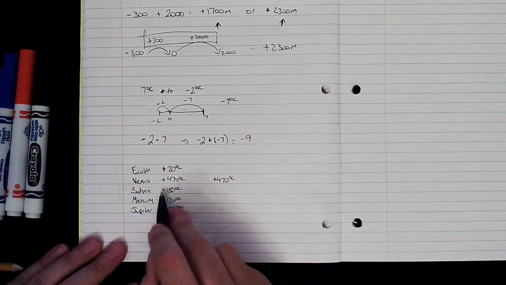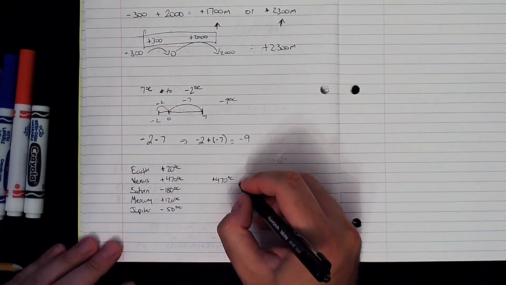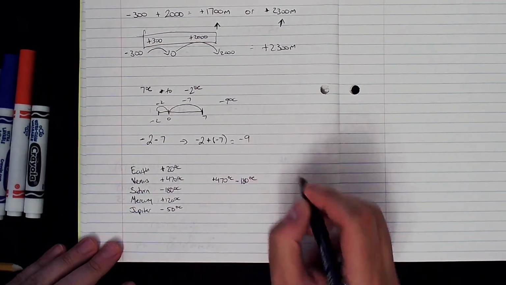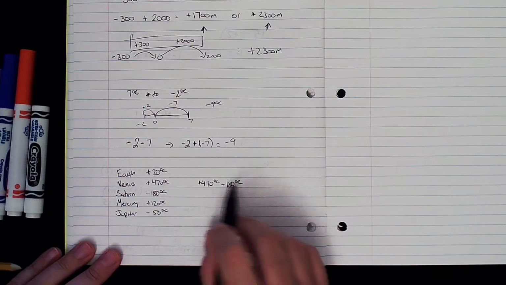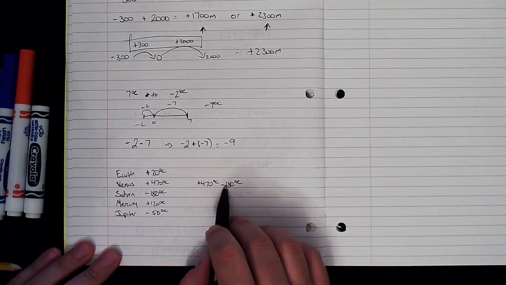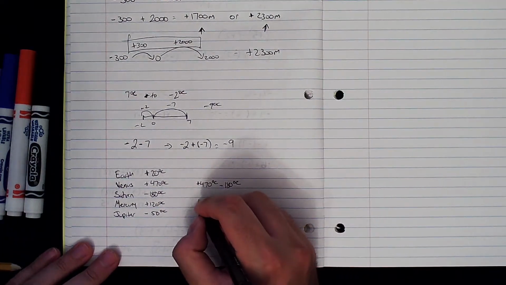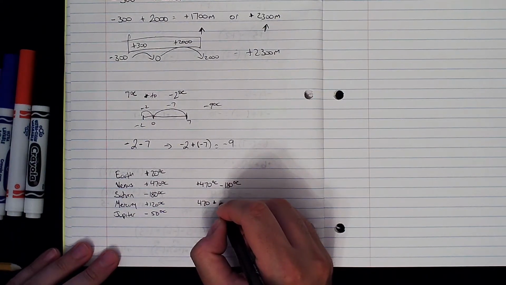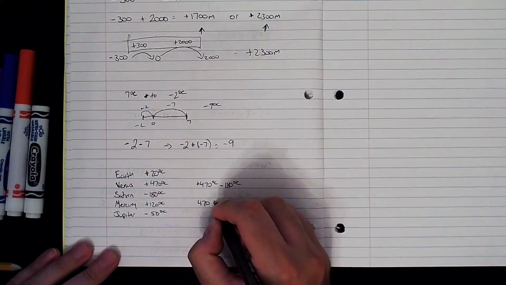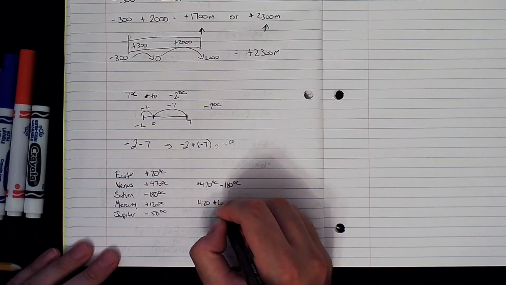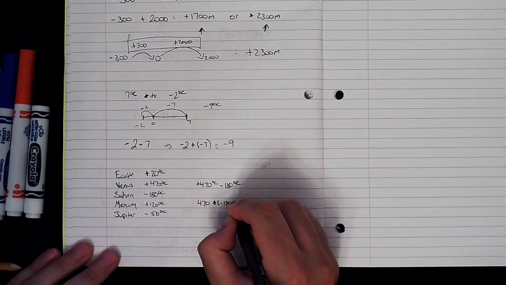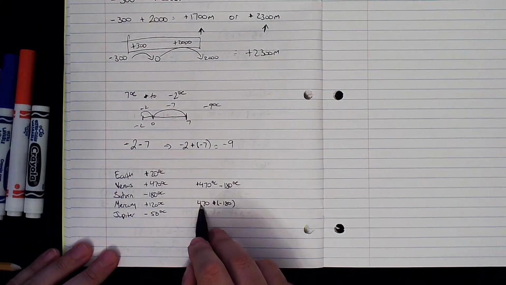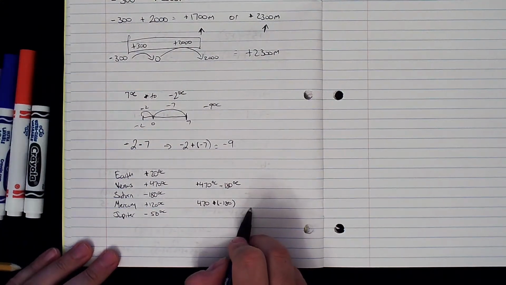And we're going to go from Venus to Saturn. So what is their difference? Minus 180 degrees Celsius. So that, wow, that's cool. This is written as a gains and losses. I'm going to rewrite it my way. Plus negative 180. So really what you're doing here is you're going from 470 to negative 180.